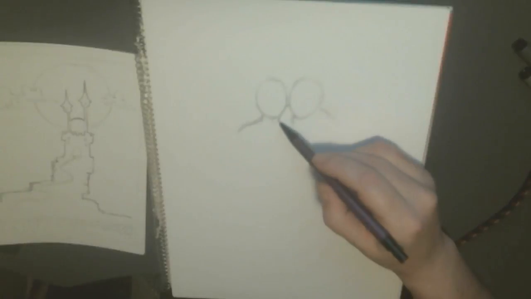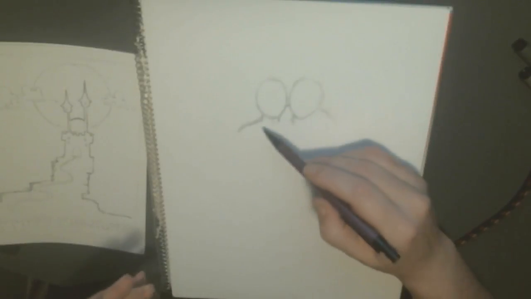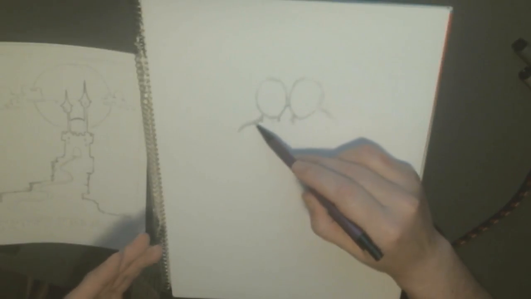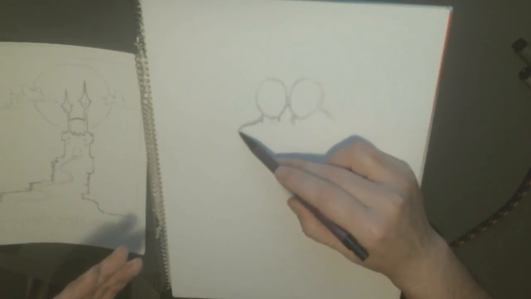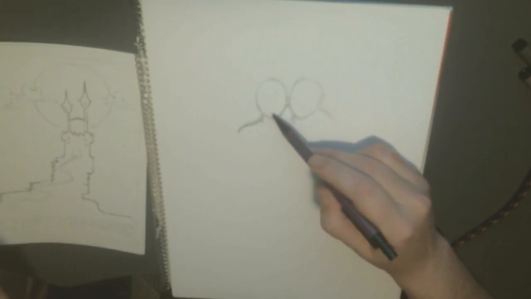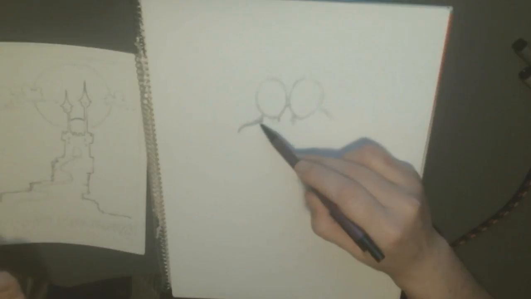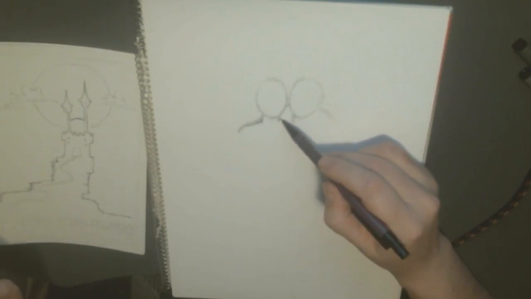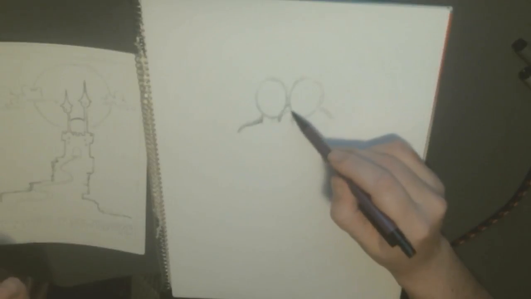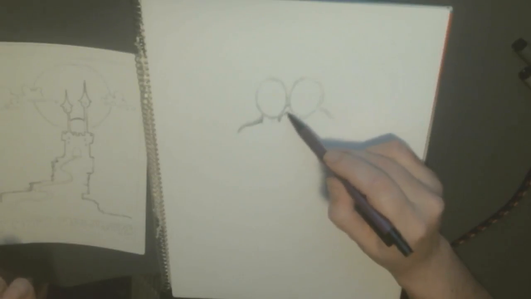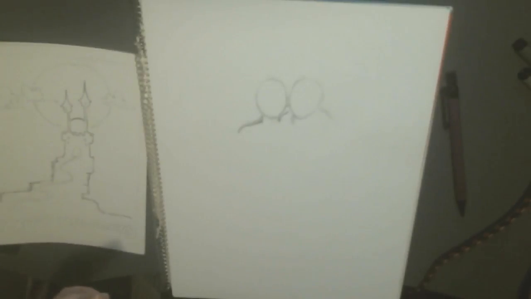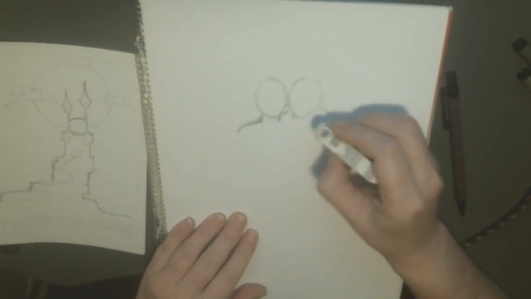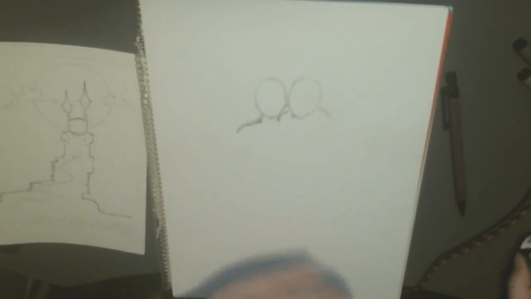But naked ladies, and men for that sake, have always been a great deal of art. The human body anatomy is a big deal in art, and it's really tough to do, actually.